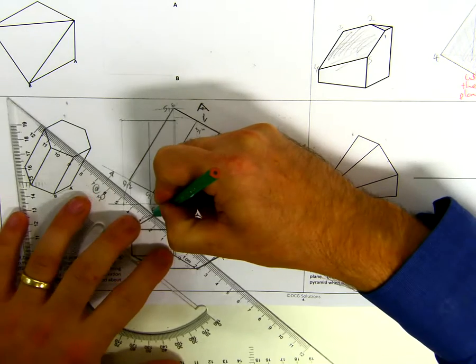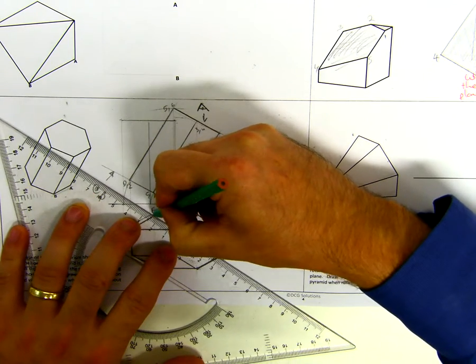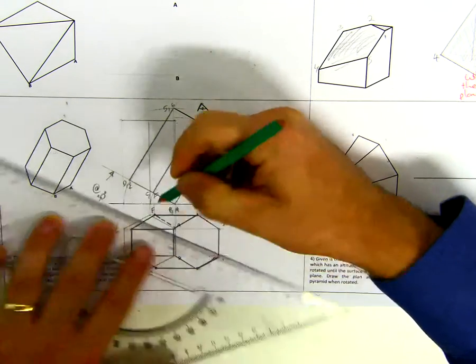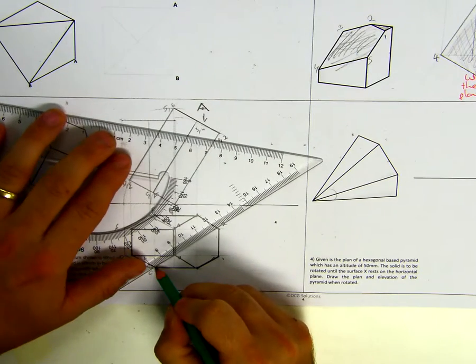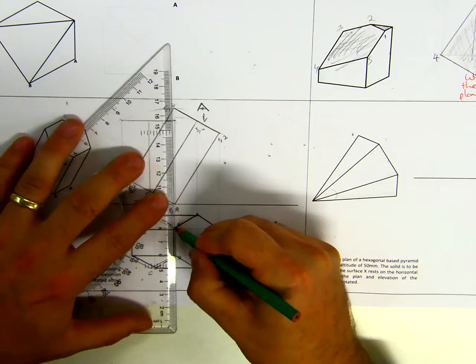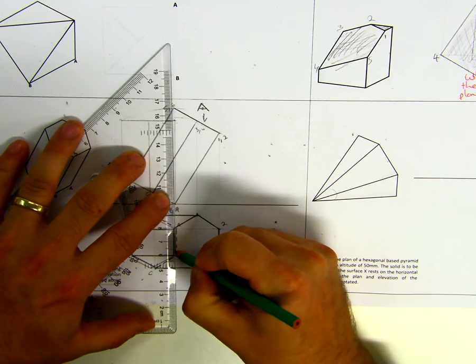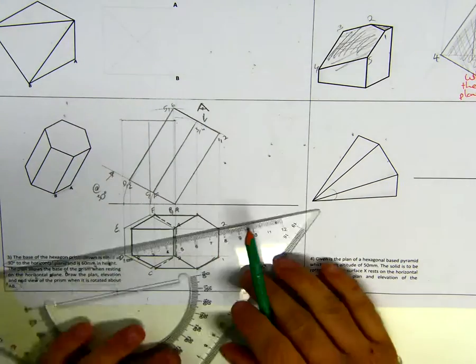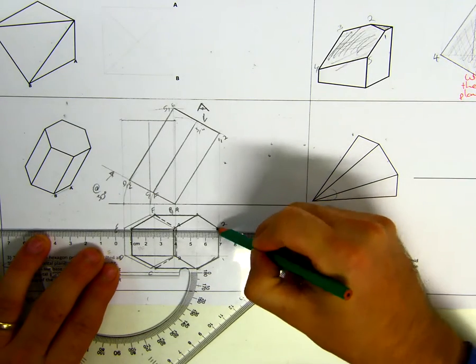From this point, because it has moved to A, it's going to be your hidden detail. From C to B is also going to be your hidden detail. Along this point here should be hidden detail. Okay, and then we have our back two sides hidden detail.